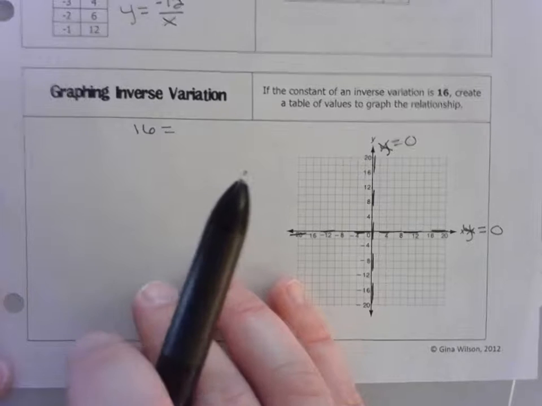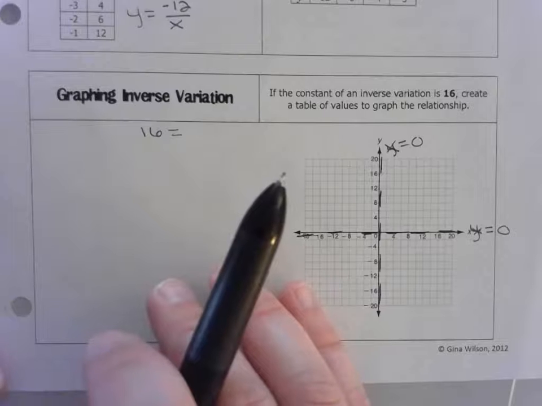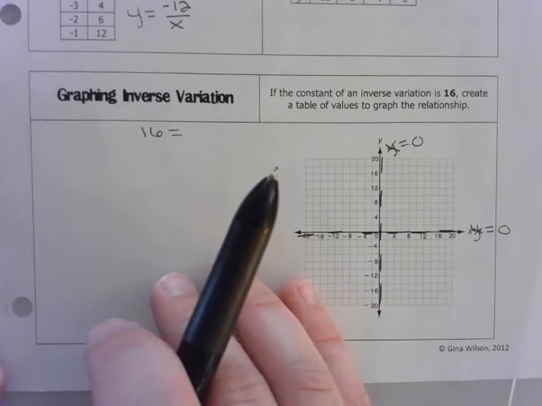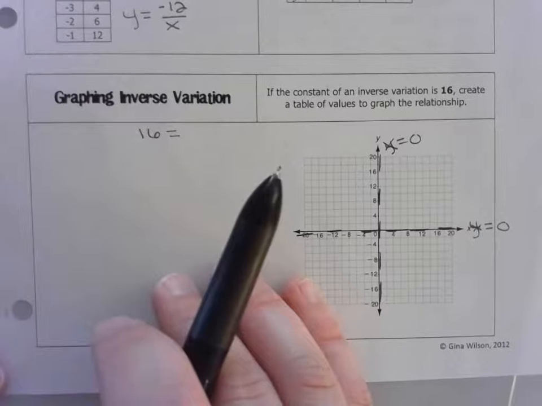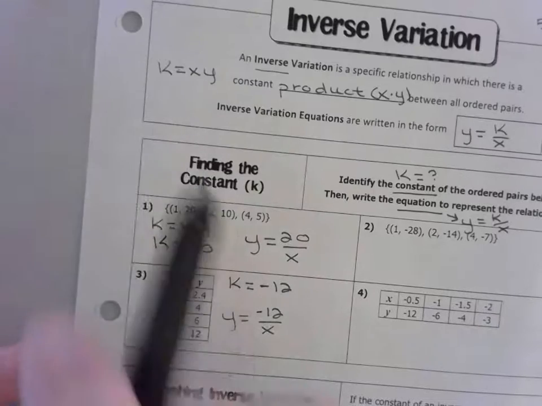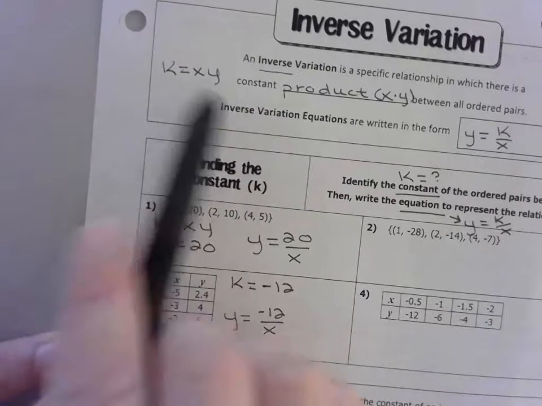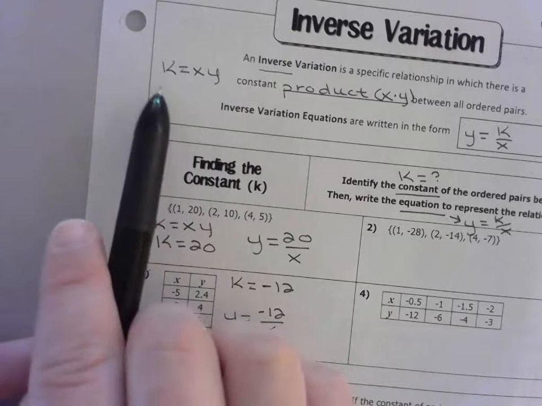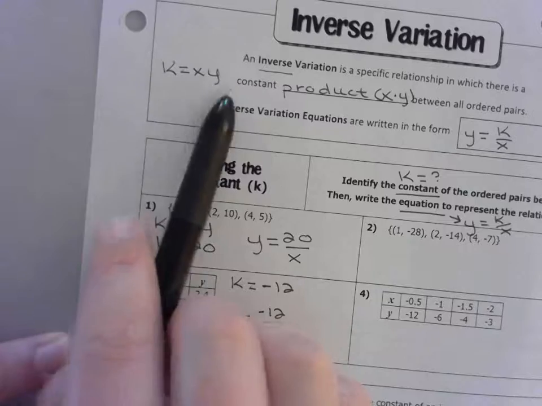Look at the top. I wrote it down. K equals X times Y. If you didn't write this down, you need to. K equals X times Y. Write it down. So my constant for an inverse variation is X times Y.